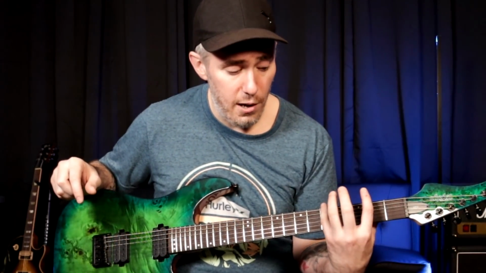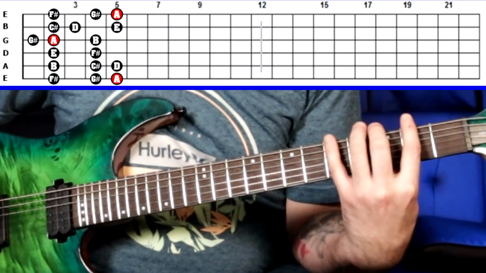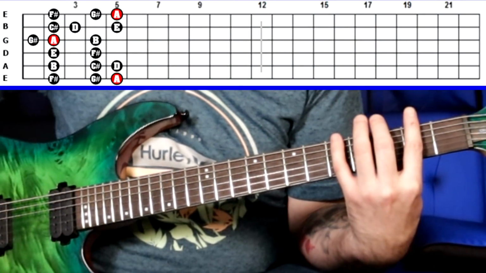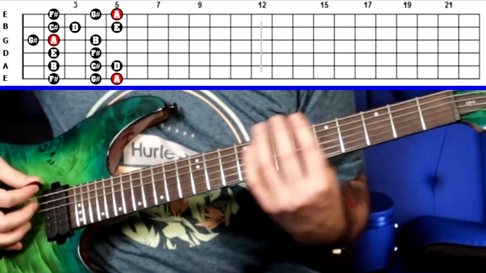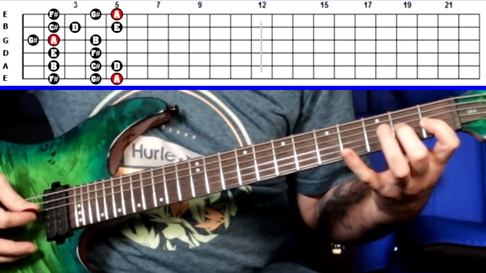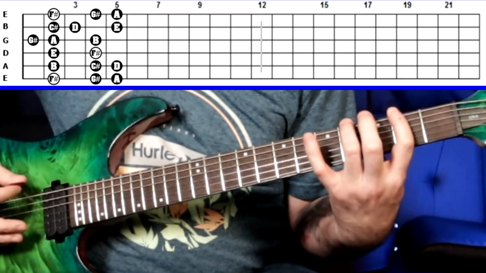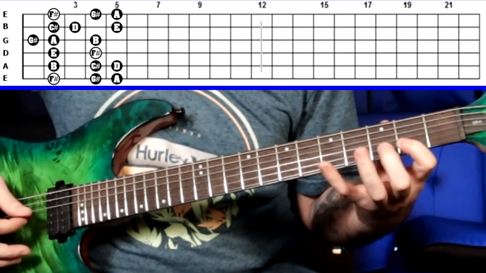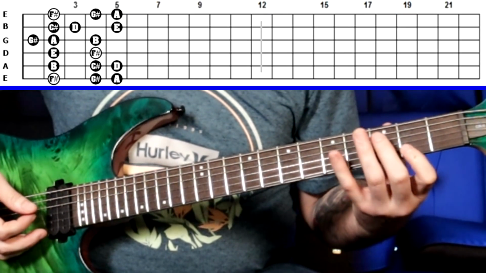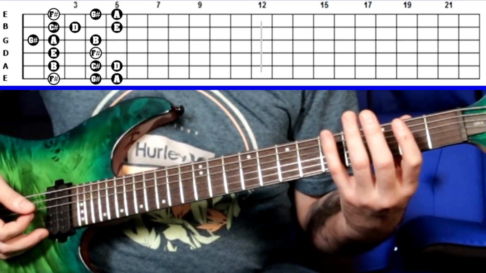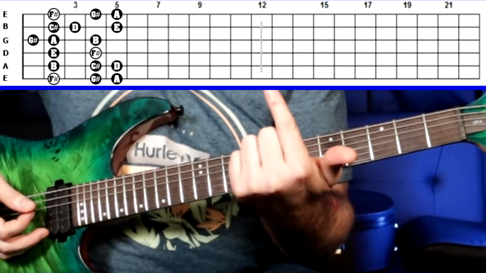So here's your first pattern. This coincides with pentatonic position number 1. So here's pattern number 1 for A major, or for F sharp minor. And then pattern number 2 for A major, you locate it with your index finger.